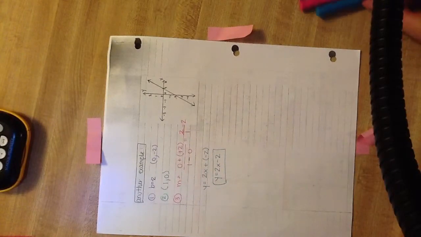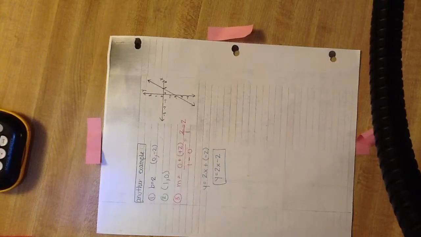That's the end of the notes. So you need to go ahead and work on the homework. Try it out. Let me know if you're having any trouble. We'll work on it in class, and good luck.